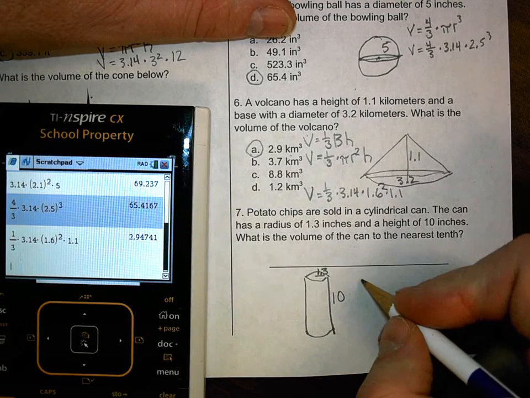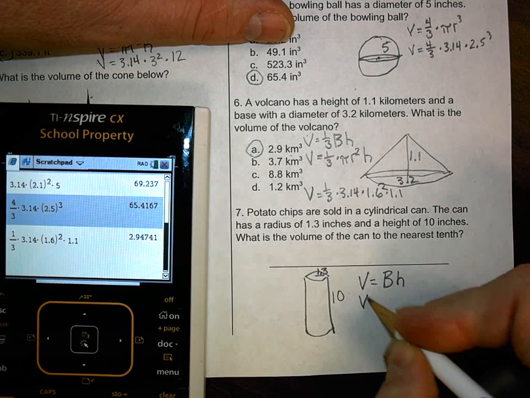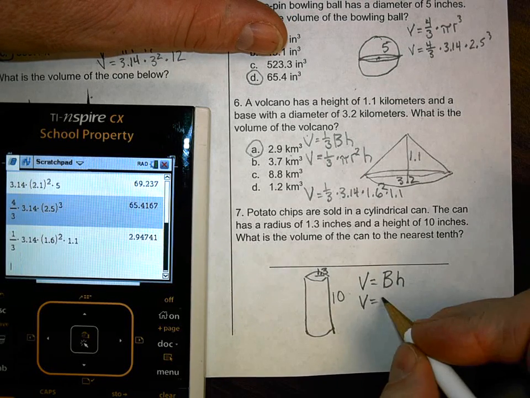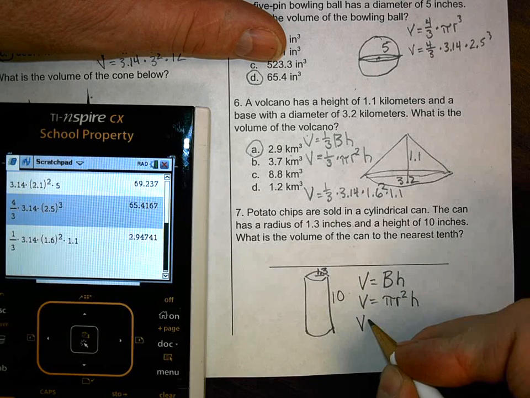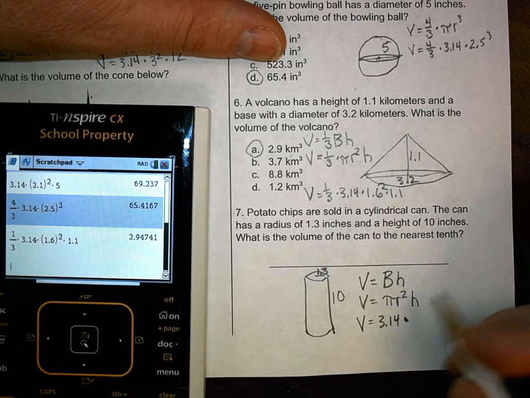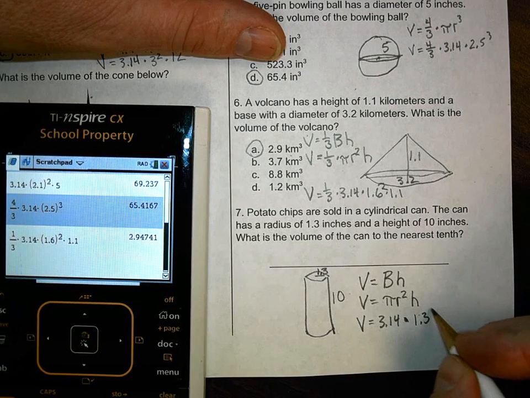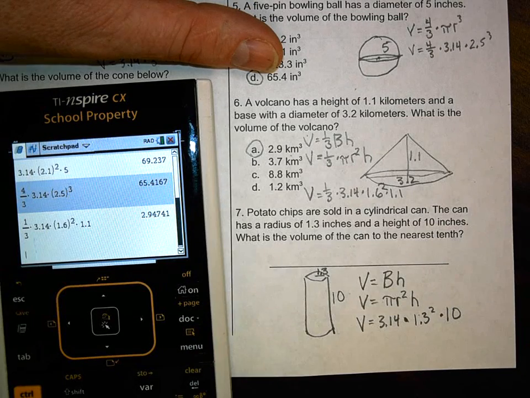So let's do it. The volume of the cylinder equals area of the base times the height, and the area of the base of a circle is pi r squared, so pi times r squared times height. Let's fill in with numbers, 3.14 times 1.3 squared times 10. And we resort to calculators.